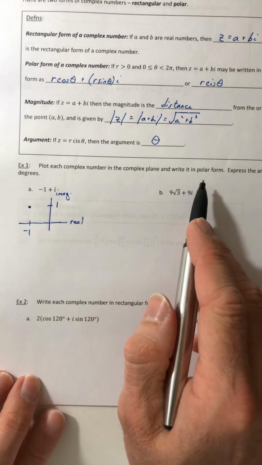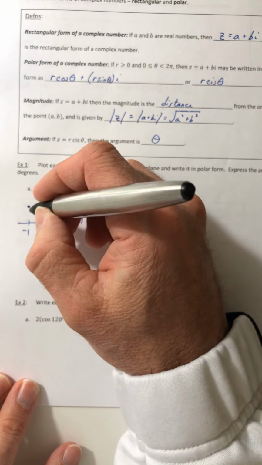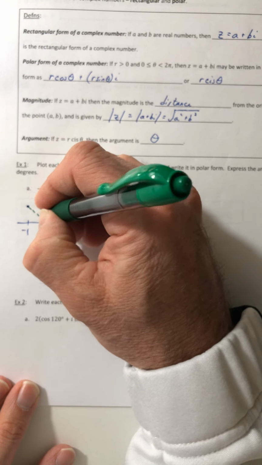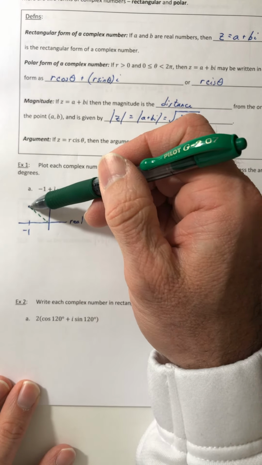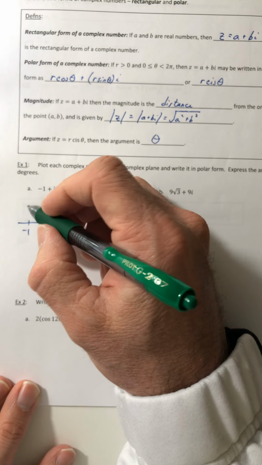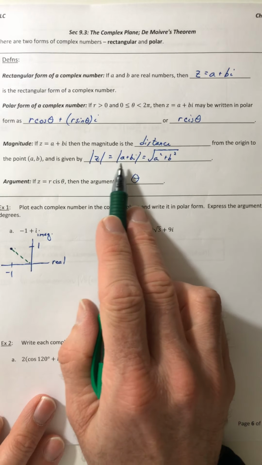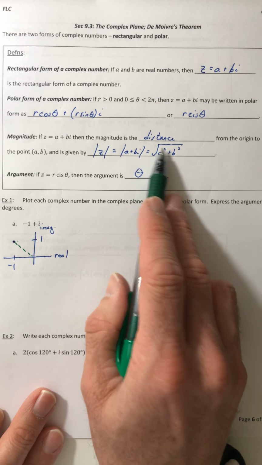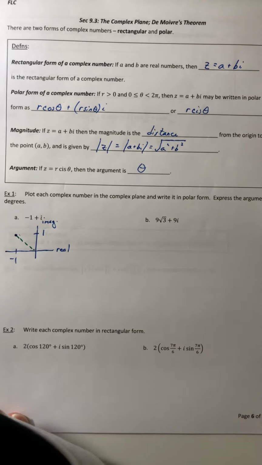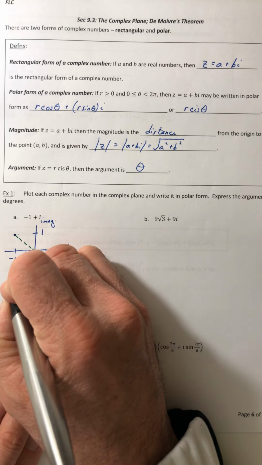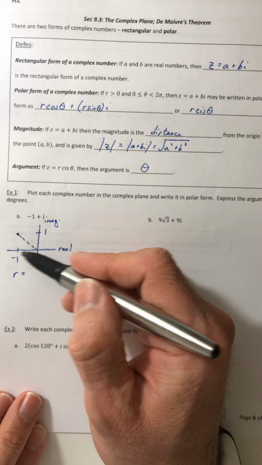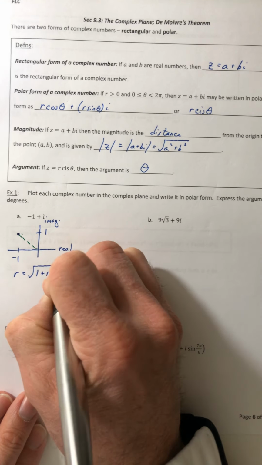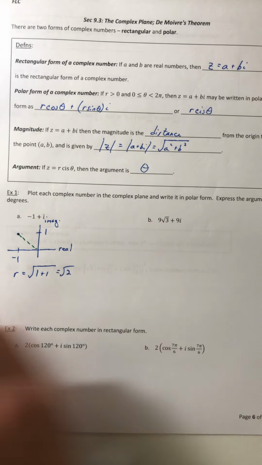So now we have to write it in polar form. Polar, remember, you need an R and you need a theta. So the R, that's the distance from the point to the origin. So it's really talking about the same thing. It's the distance from the origin to the point. So it's the square root of A squared plus B squared. Also, if you made a triangle out of it, hey, it's Pythagorean theorem. So your R is the square root of 2.